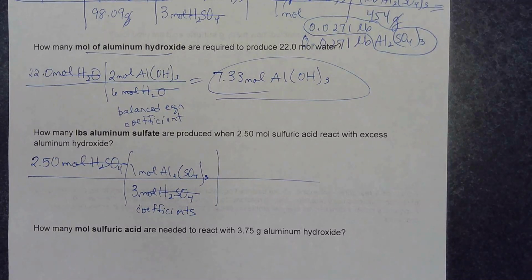I want you to try to do it without me writing the next step. You write the next step. I'm going to be behind you. I want to stay behind you this time. I want you to do the next step before I write it. Look at what you're trying to find. What are you trying to find? What does it say to find? Pounds of who? Are we in aluminum sulfate now? Yes, so we're in aluminum sulfate.